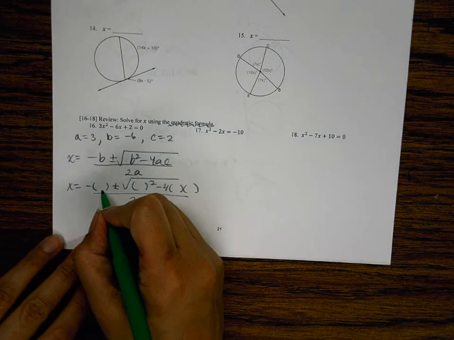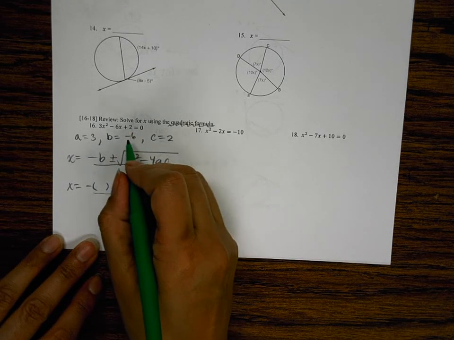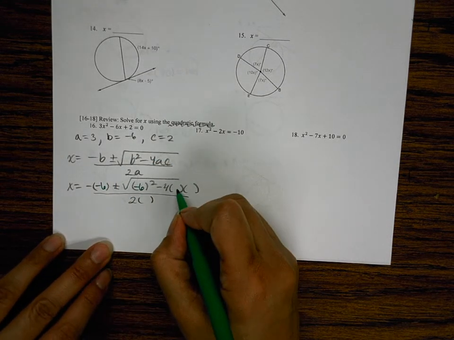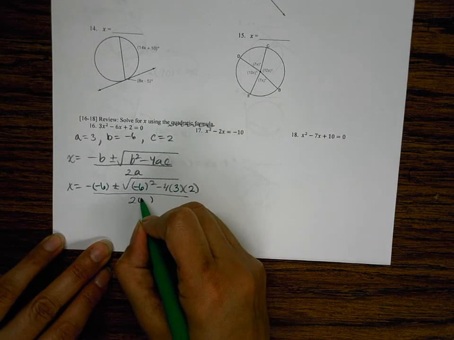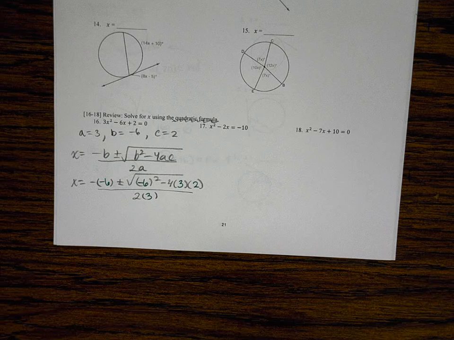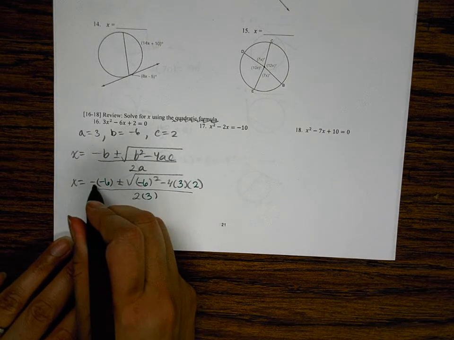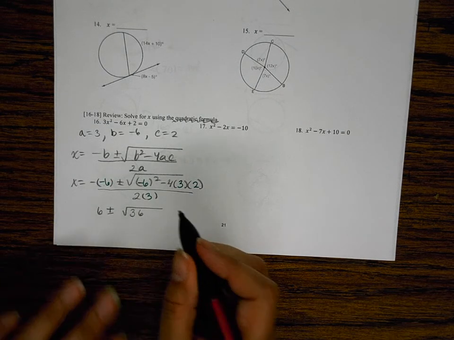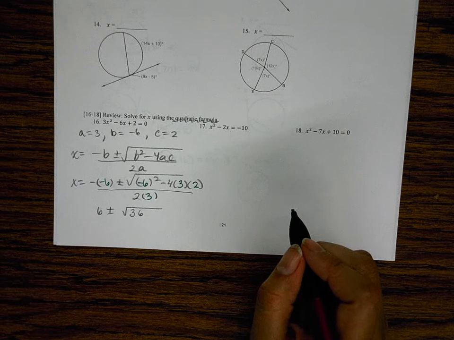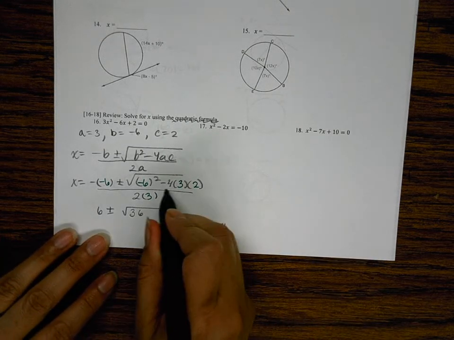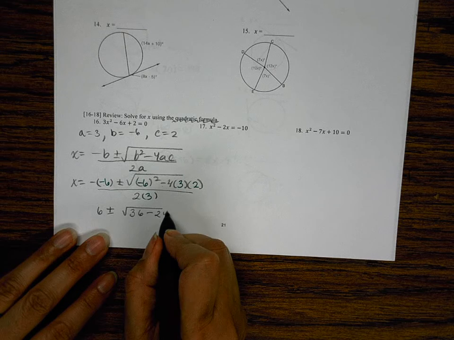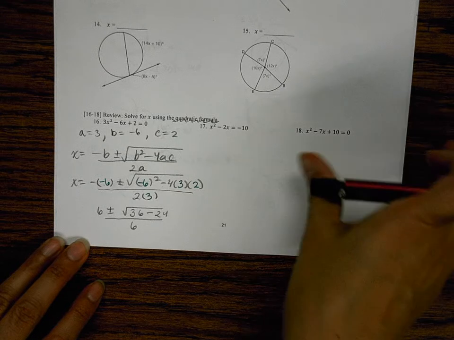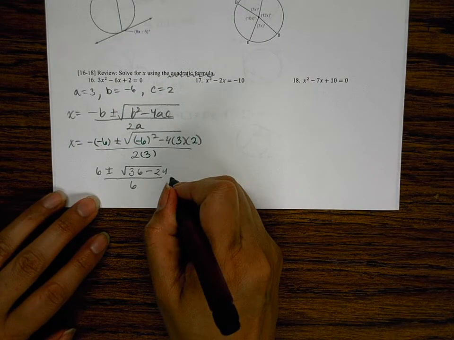And negative b, or opposite of b, b is -6. Another b is -6 minus 4, a is 3, c is 2 over 2 times 3. Okay, I end up with opposite of -6 is +6 plus or minus the square root of 36 minus 4 times 3 times 2 is 24, and there's only one minus, there's not another negative, so it's going to stay minus 24 over 6. As tempting as it is to reduce those two, you do not, remember that. We have to clean it up still.